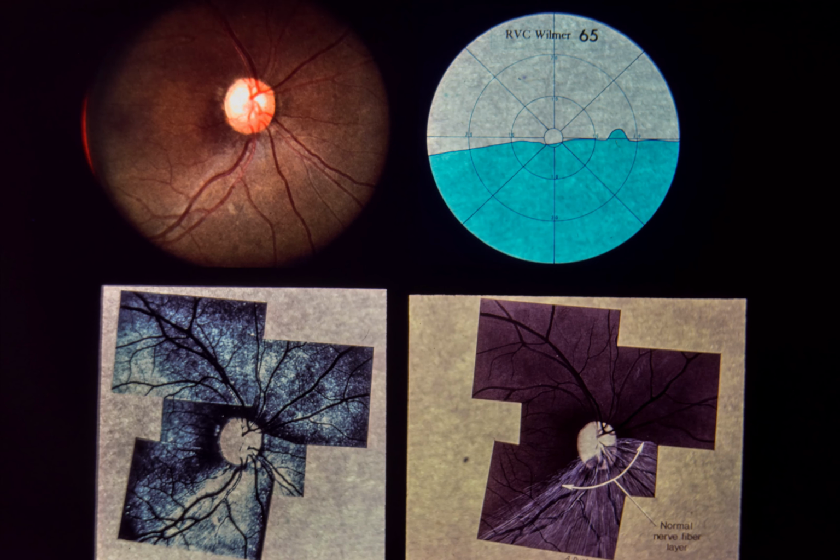Slide 65. Sector optic atrophy from ischemia. This 40-year-old female noticed difficulty seeing with her right eye 4 months previously. The right eye had 20/40 visual acuity, reduced color vision, and an afferent pupillary defect. The left eye was normal.